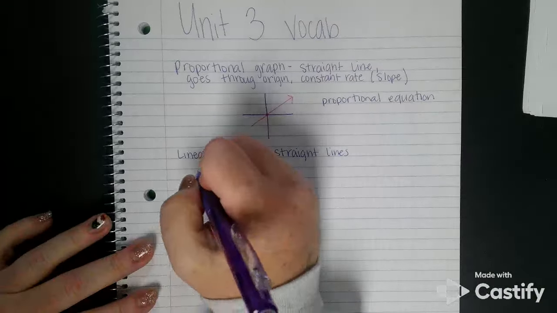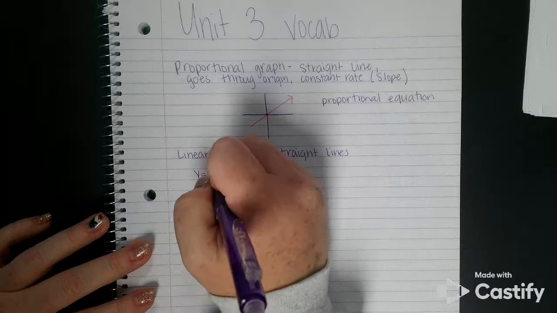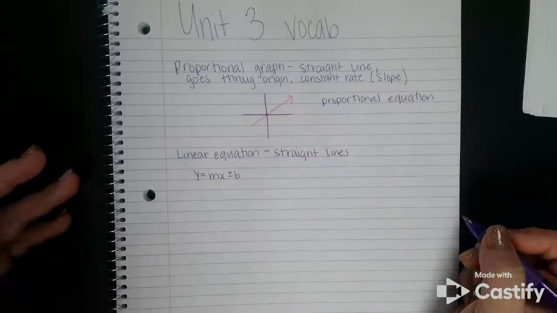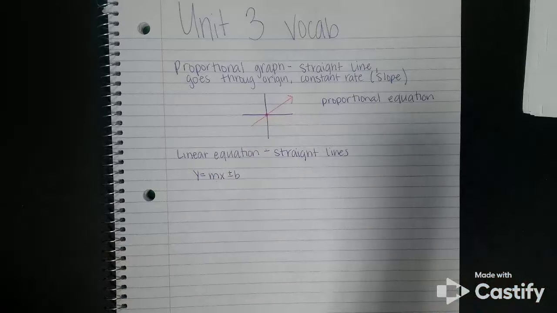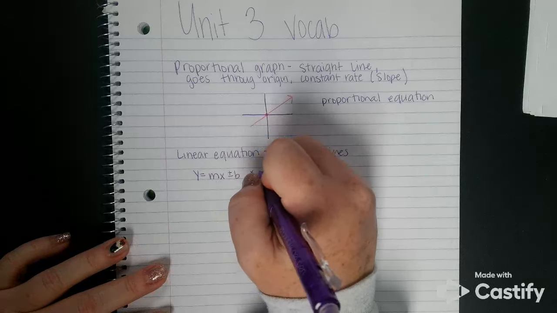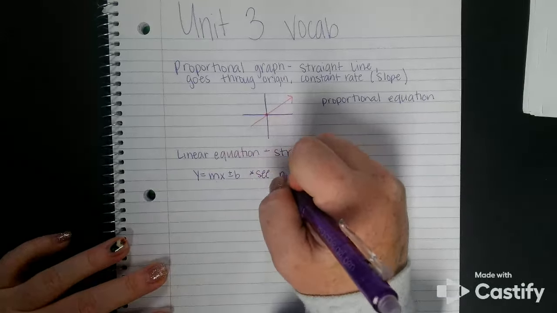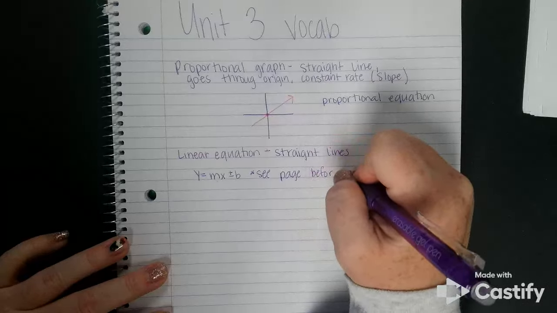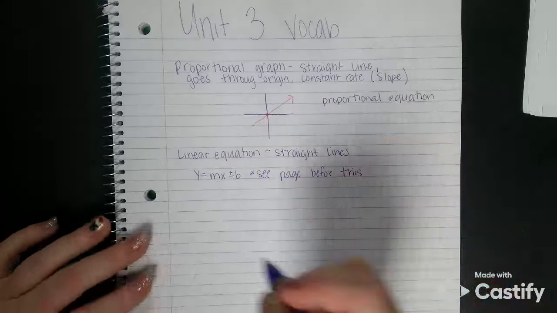Most common, we will see y equals mx plus or minus b, which we have that in our notes. Maybe put a little note right here. See page before this, because that's the notes on that page.